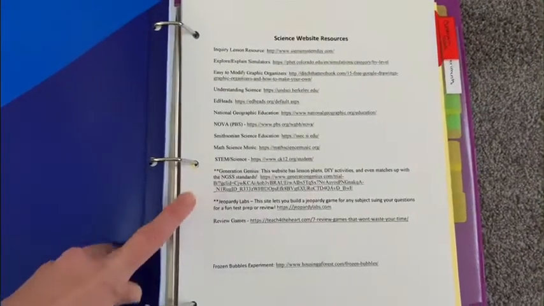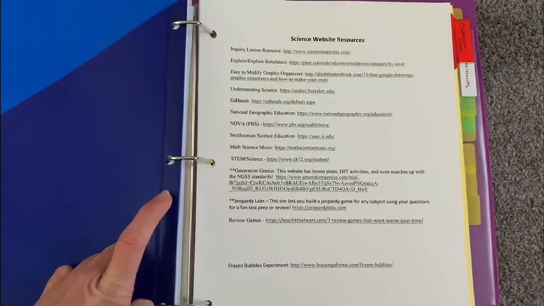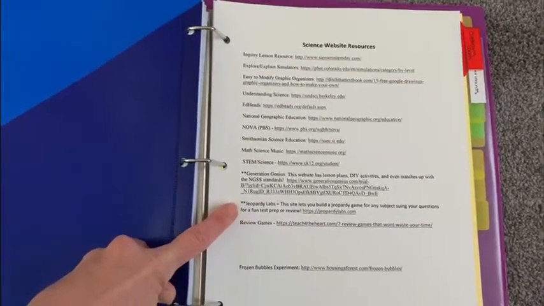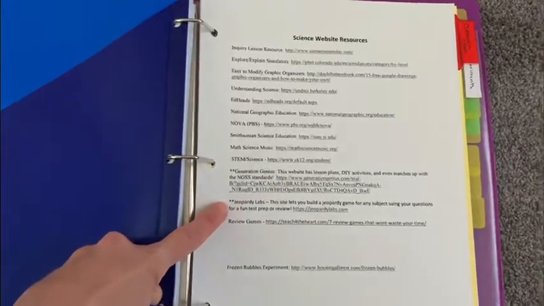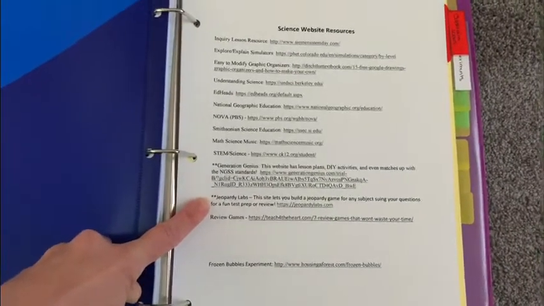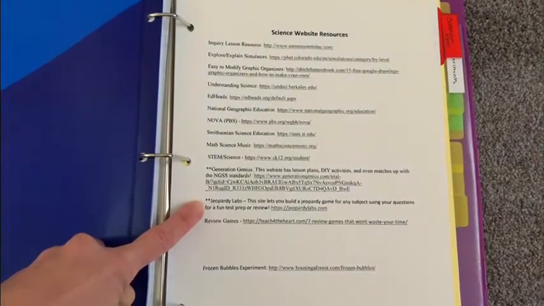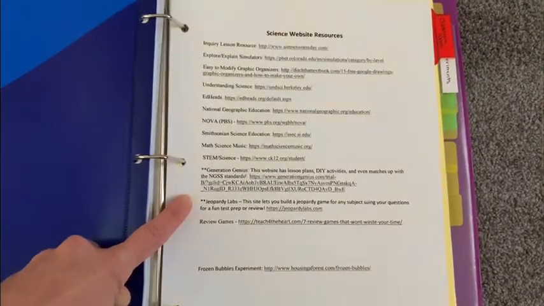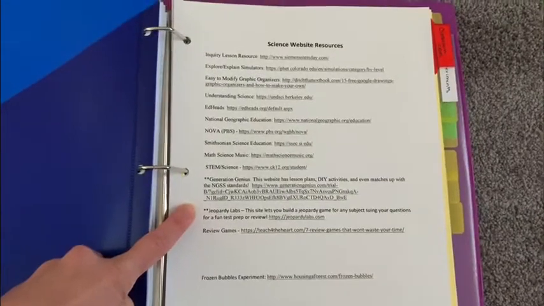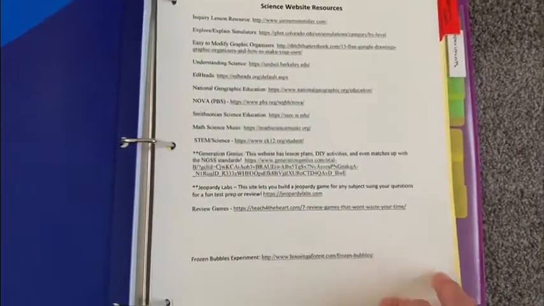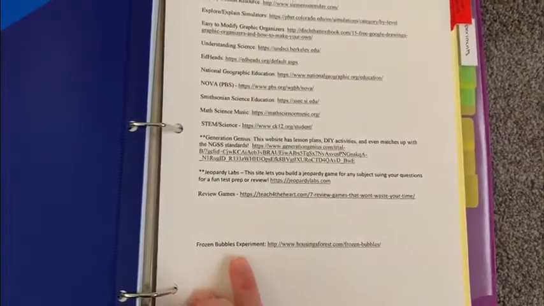That's really helpful. And then in my portfolio group, they were doing middle school, but they did Jeopardy with math facts. So I went to Jeopardy Labs, and you can build on any subject, which I thought was really cool. Again, I remember playing Jeopardy on the blackboard when I was a kid, and it was super fun. I just think that's a really good way. And then I really want to do this frozen bubbles experiment, but it hasn't been cold enough. So I put that on there so I'd remember.